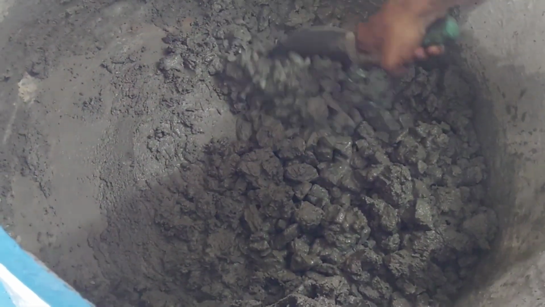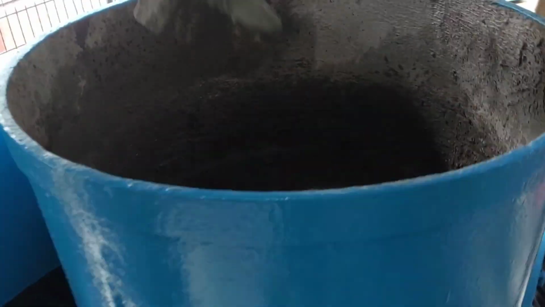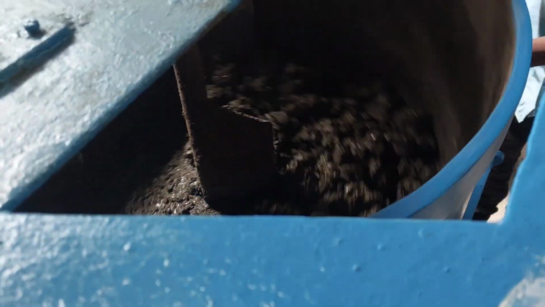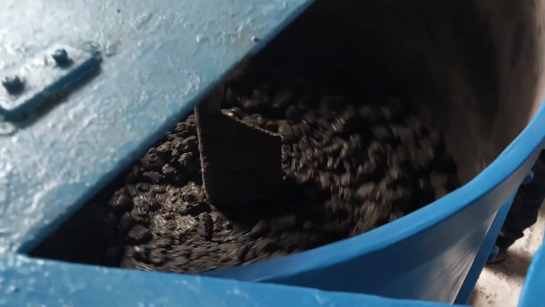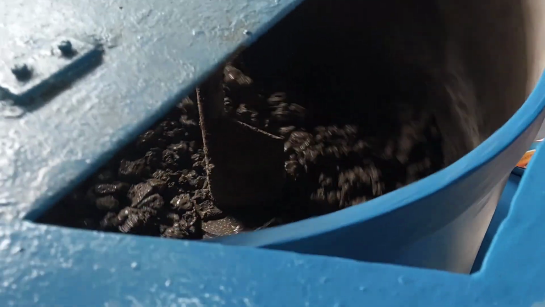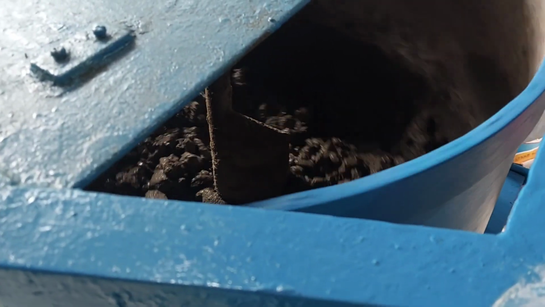Now we are going to take out the ingredient mixture to measure the slump. You can see here the slump is going to be measured. That is the slump cone test. The slump cone is used for workability assessment, to evaluate the consistency of concrete, and also for quality control, to ensure the concrete meets the required specifications.